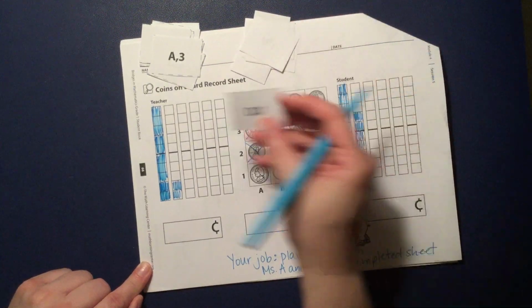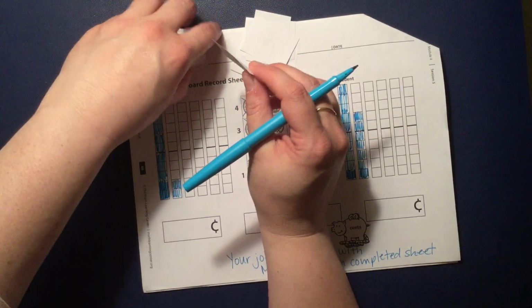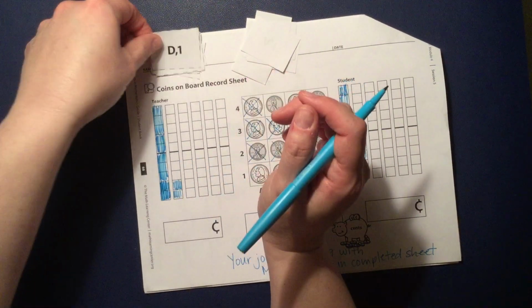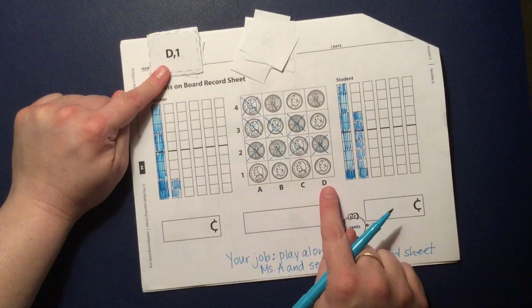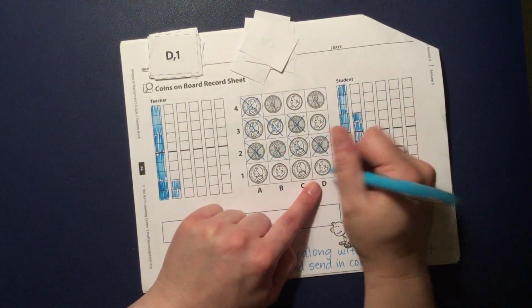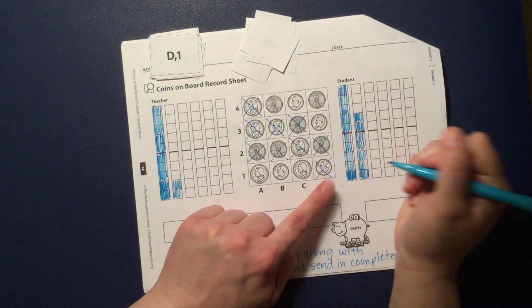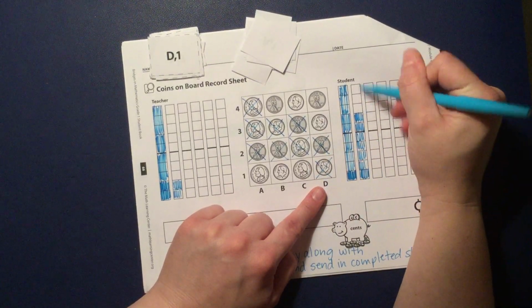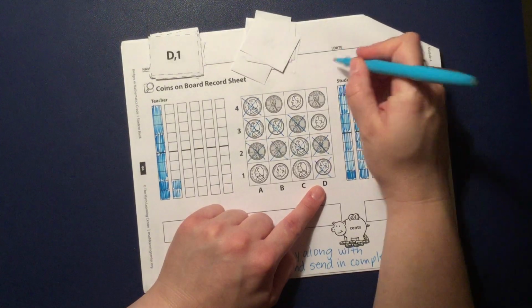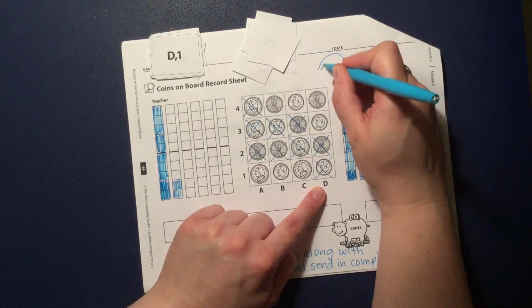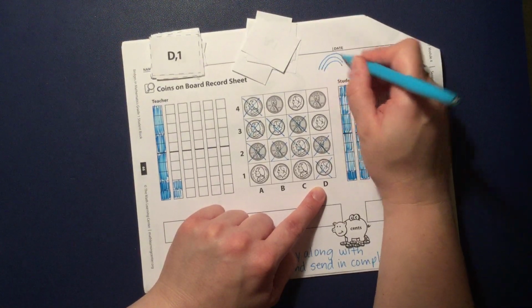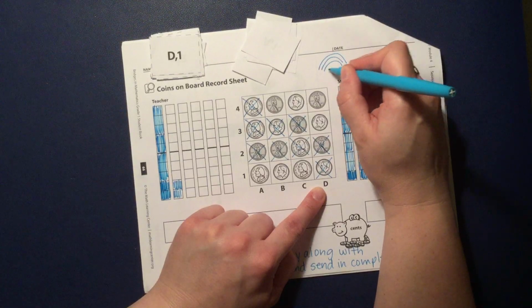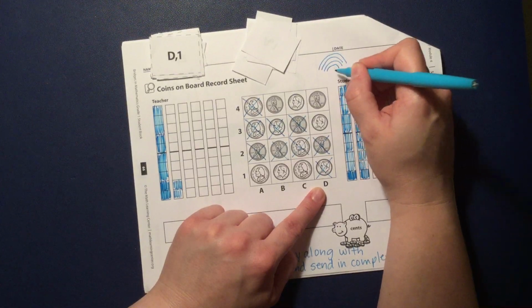So remember, if I go too fast or if you need to see a coordinate again, pause or rewind the video. Students, D1. So you guys got 10. A dime is worth 10 cents. So we know that we have 3 left here, and we know that when we think about our Friends of 10 rainbow, right? 10 and 0, 9 and 1, 8 and 2, 7 and 3.